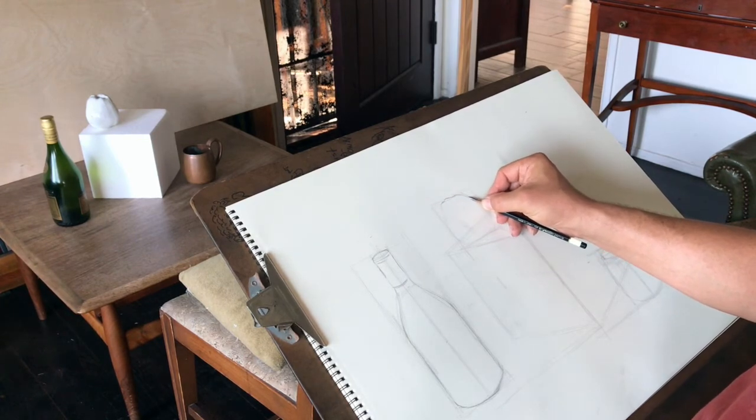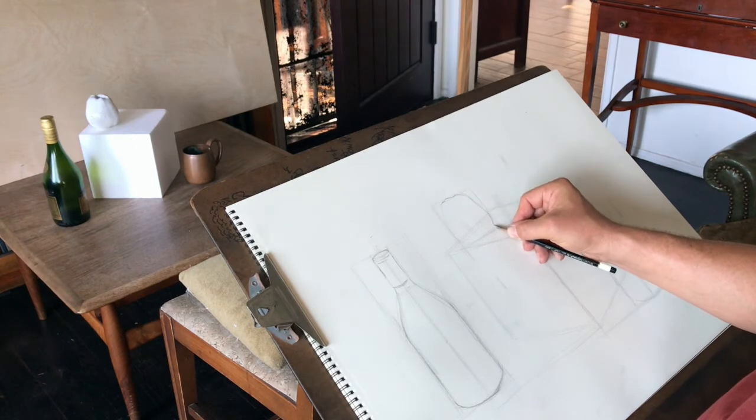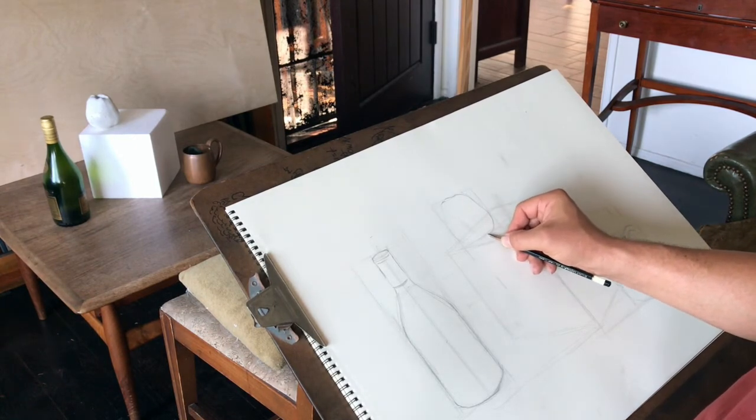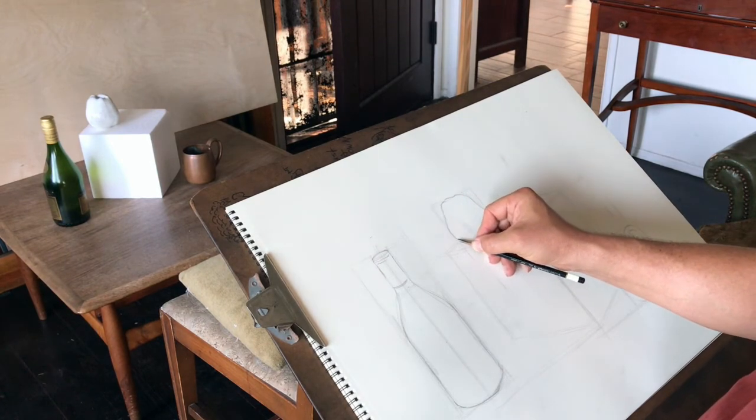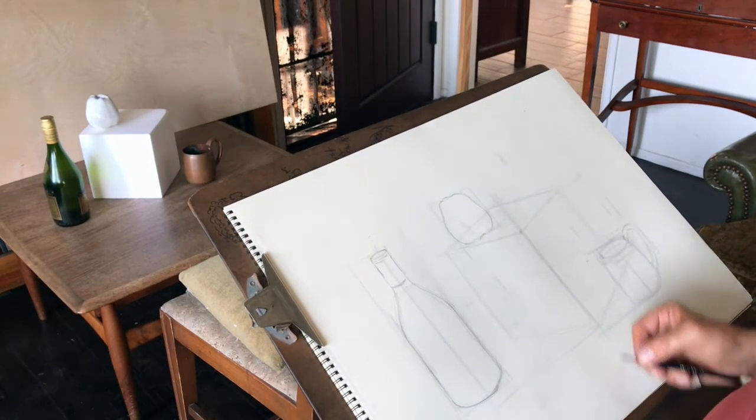In this case, this is just pure focus on the contour. I'm looking at the angles here. Not the angles, the curves, right? Okay.